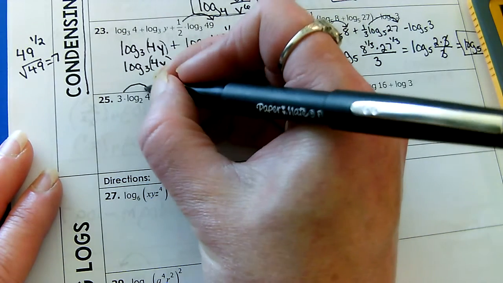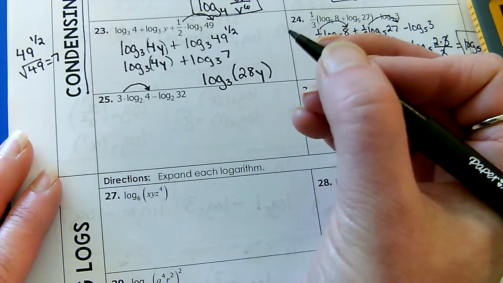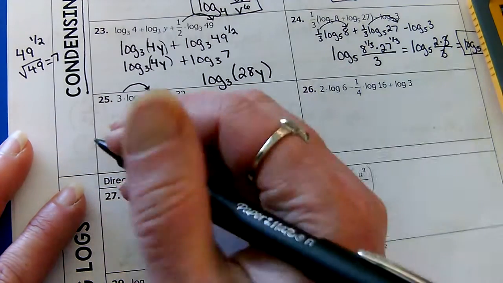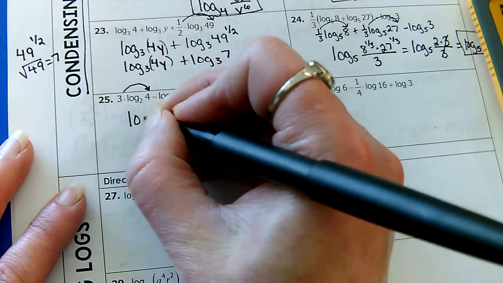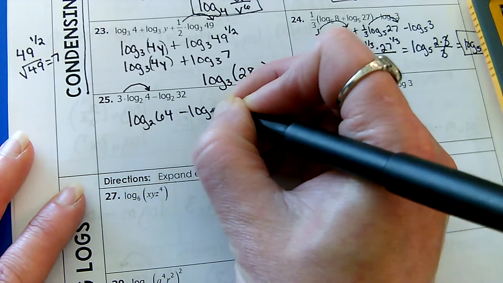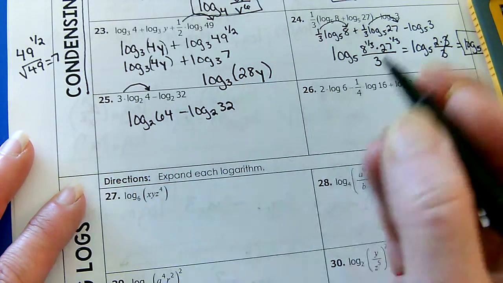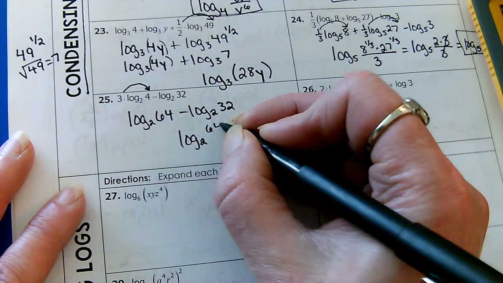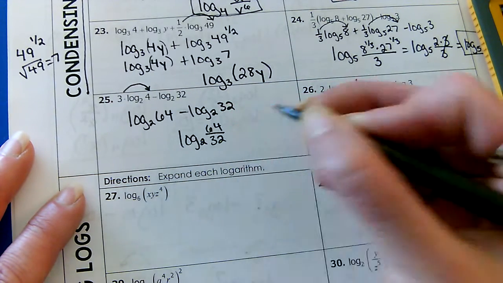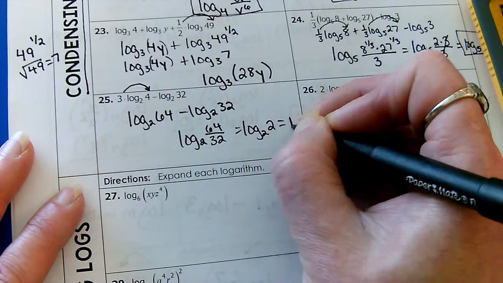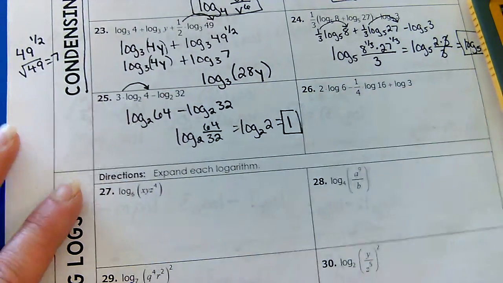Exponent comes up. Now 4 to the 3rd power, I don't know off the top of my head. So I'm going to grab my calculator. 4 to the 3rd power, and it says that's 64. Subtraction combines with division, and that's going to be a 2. Hey, log base 2 of 2 is 1. Simple.